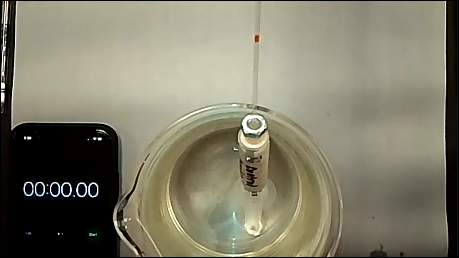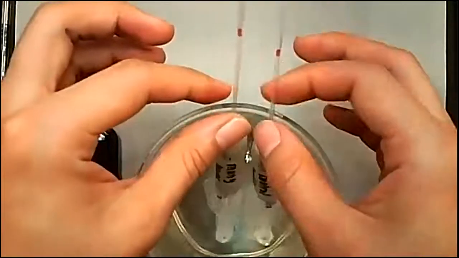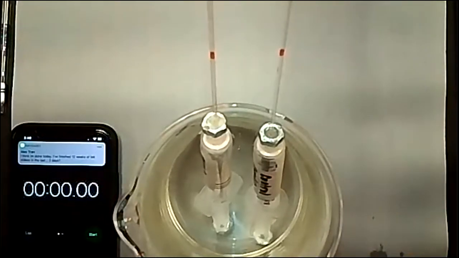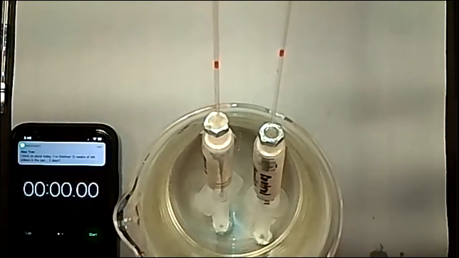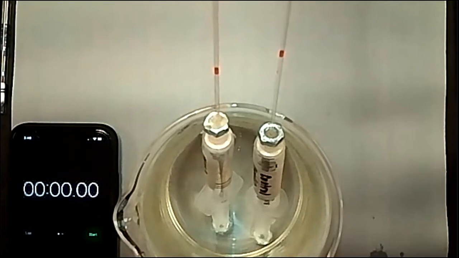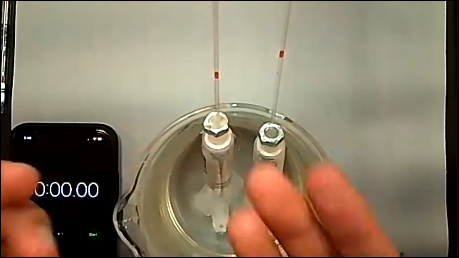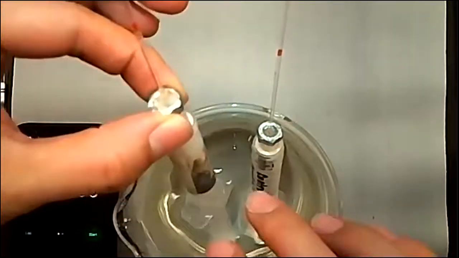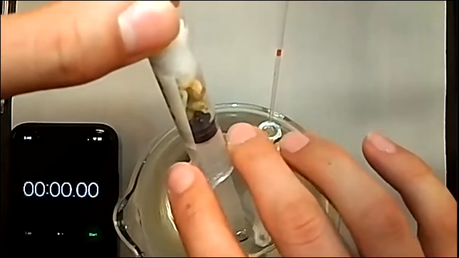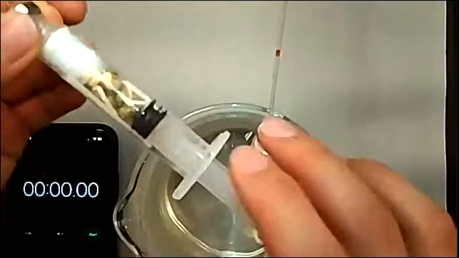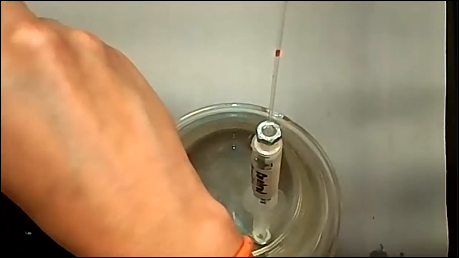So again, add the fluid and then let it acclimate to the temperature of the cup again. And it's moving down because it's still currently colder in the water than it was in my hands. So I'm going to have to move it to adjust it. Or you could accidentally move it and adjust it all the way out like I just did.